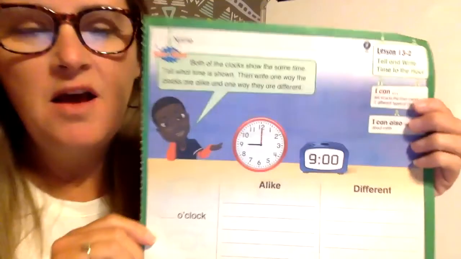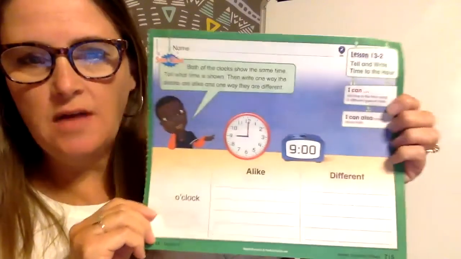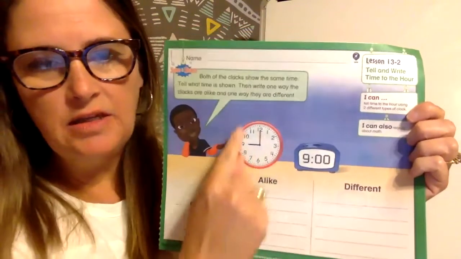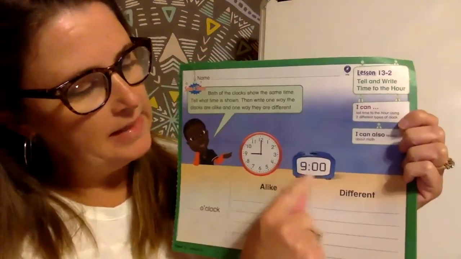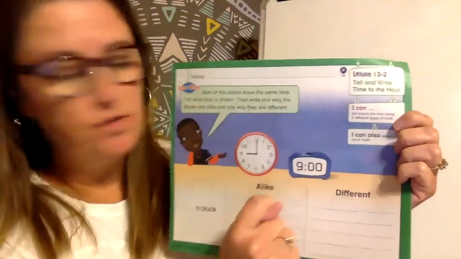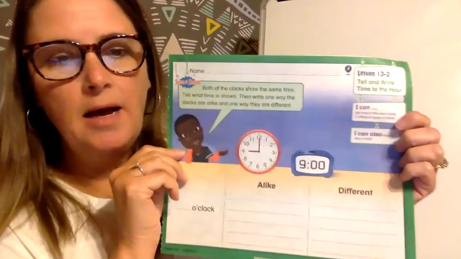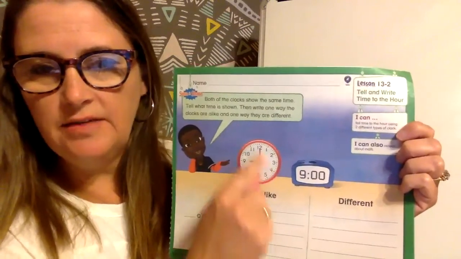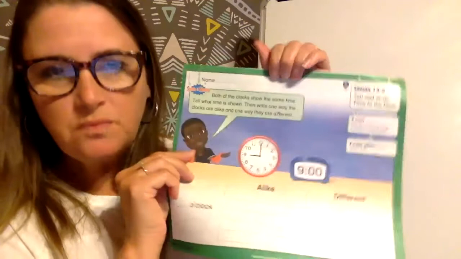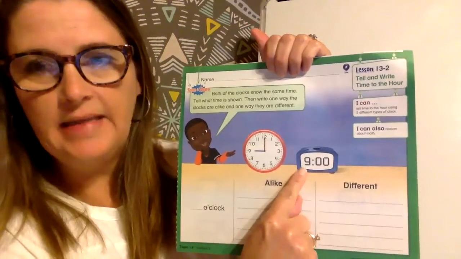All right. So today we're going to be looking at our I can statement that says, I can tell time to the hour using two different types of clocks. If you look at your paper, you can see that you have a clock that looks like this, which is very similar to the one that you have at home. And then you can see a clock that looks like this. You may have both kinds of clocks in your house. You may only have this kind, or you may only have this kind. We have both at my house. You may have a watch that tells time like this, or you may have a watch that tells time like this. So there are two different kinds of clocks. This one is called an analog clock, and this one is called a digital clock.